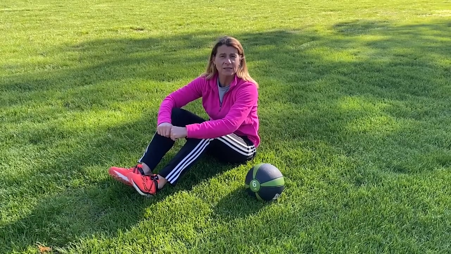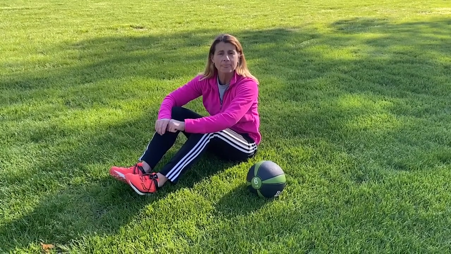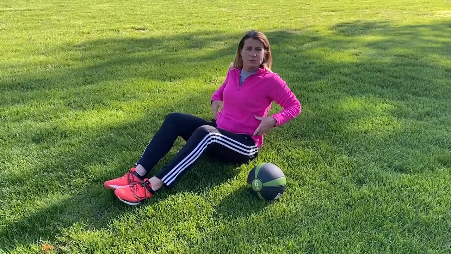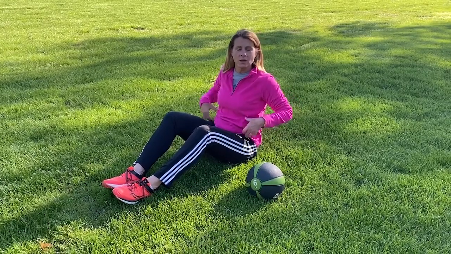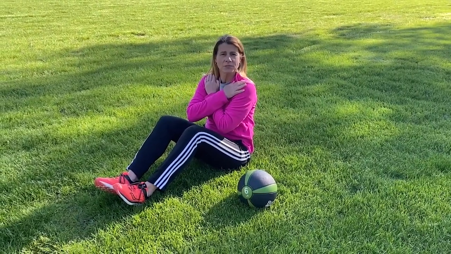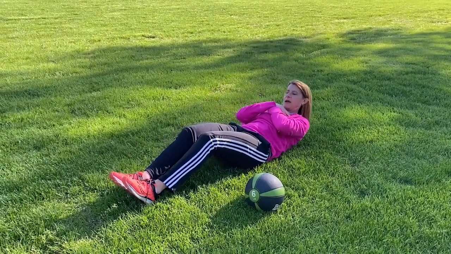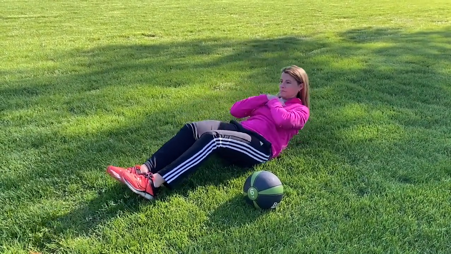Another exercise activity that we can do to build power and strength in our body are sit-ups. Now our sit-ups work on our core, they work on our abdominal muscles as well as our posture. I can cross my arms, I can put my hands on my shoulders, I can lay down, and I can sit up.